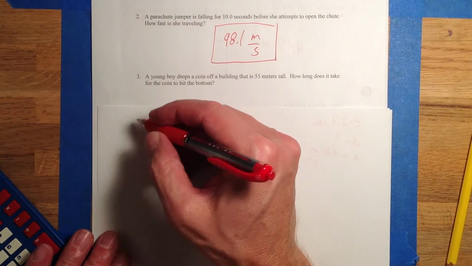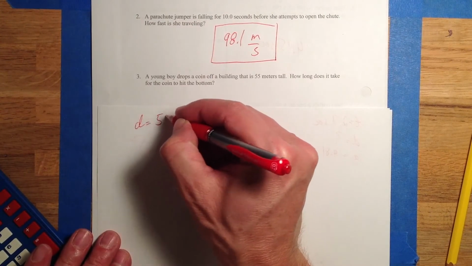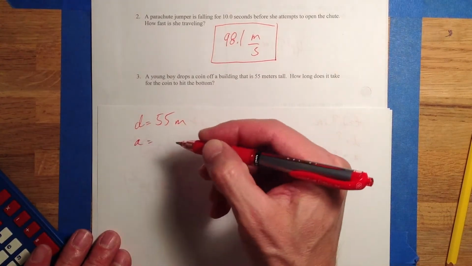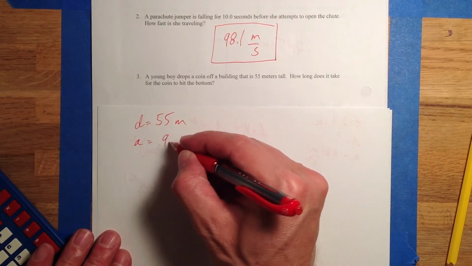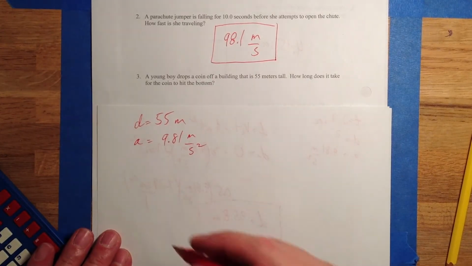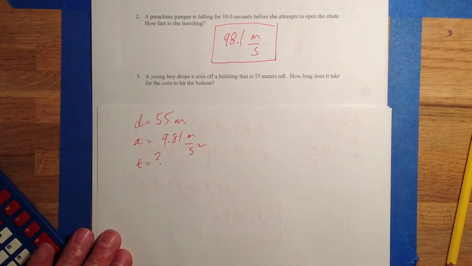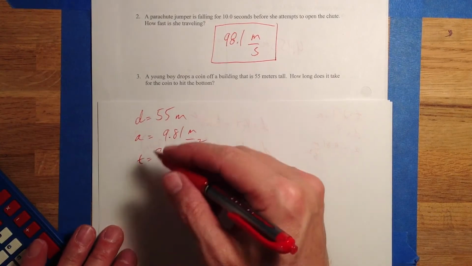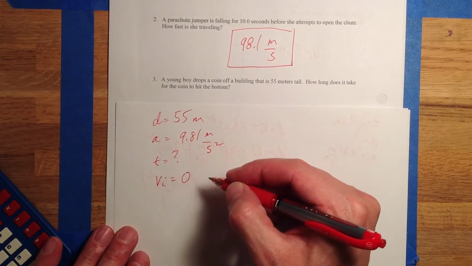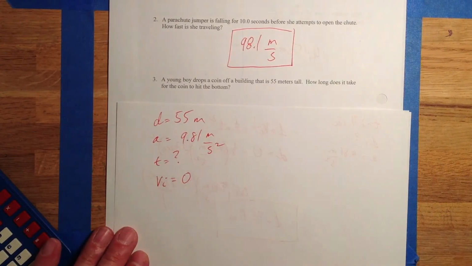So now I have distance of fall is a height of 55 meters. Acceleration is 9.81. See, you're going to get that in your head for sure. How long does it take? T equals question mark. Initial velocity is 0 in the vertical direction.